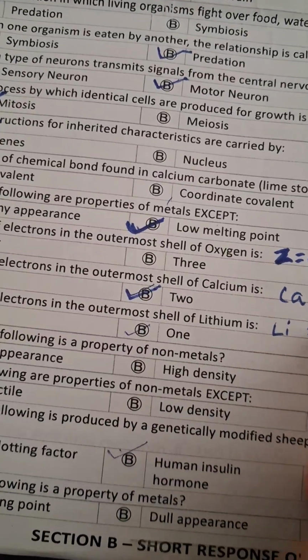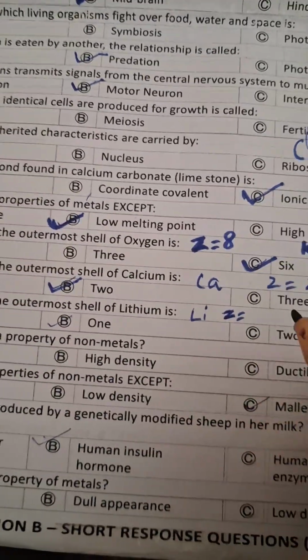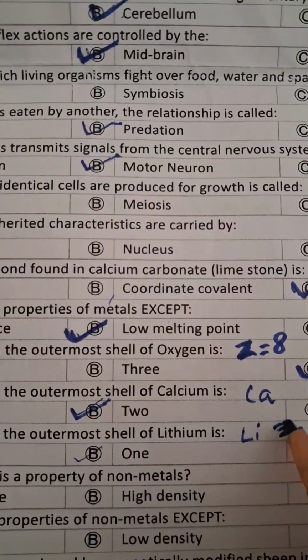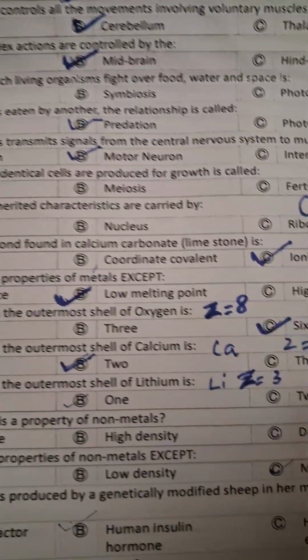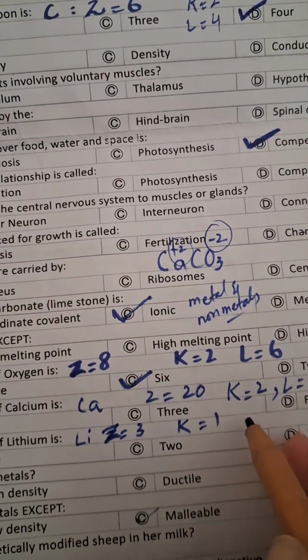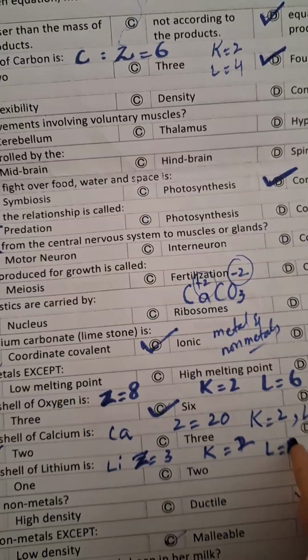Which of the following is a property of non-metals? Shiny appearance, high density, ductile, low melting point. Here the correct option is low melting point. It is the property of non-metal, while the other 3 properties are the properties of metal.